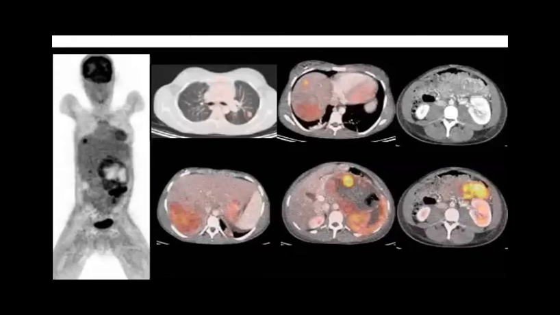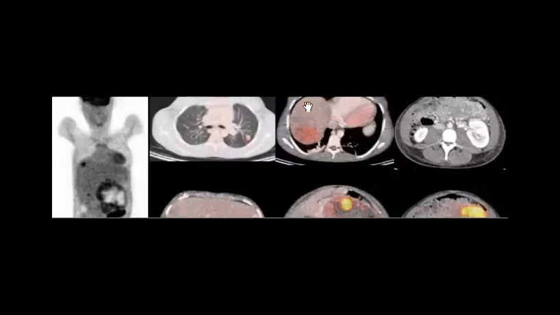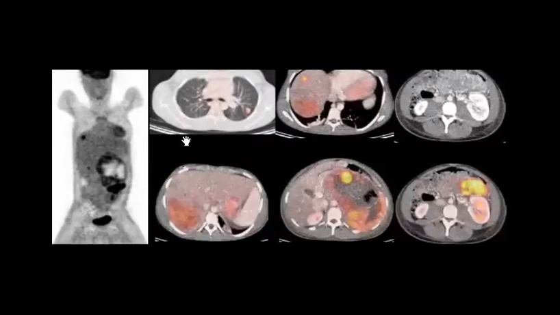Let's mention that this patient is 10 years old and he had this appearance, and you can see that there is a pulmonary lesion here. Again, in the liver, you can see there is some high uptake here, and in the MIBG image of the PET CT, you can see something. We have about 4 minutes to finish. So liver, pulmonary lesions, liver lesions.